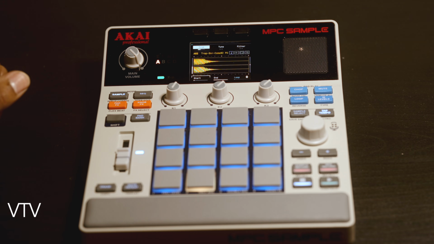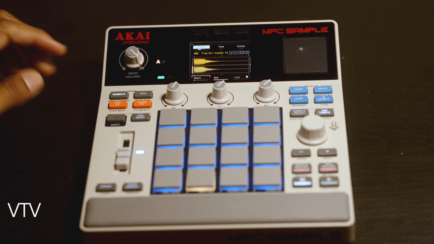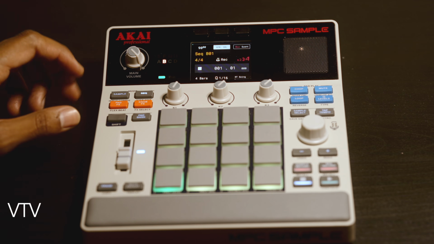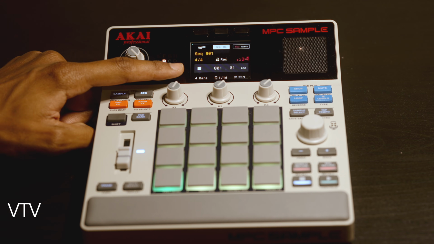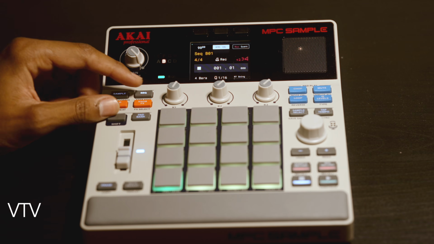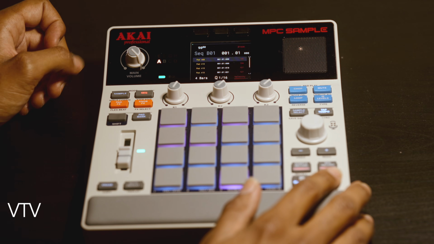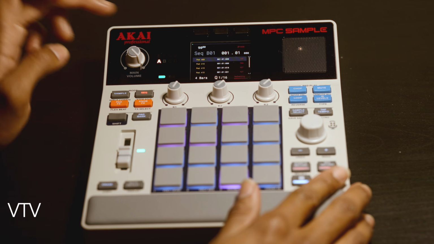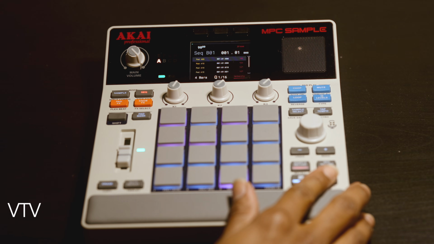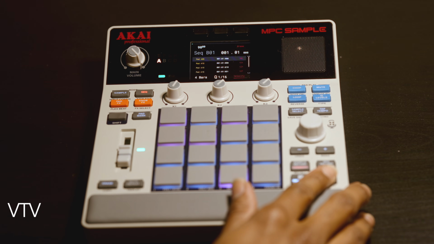Sequence B1 has been halved. That's a funny word, halved. So now, if we go back to sequence mode, we can see it's 4 bars. If we go back to step edit mode, we can hear it. Well, we could have heard it anywhere, but now we get to visualize what's being demonstrated here. Let's press play and listen to what we have now.